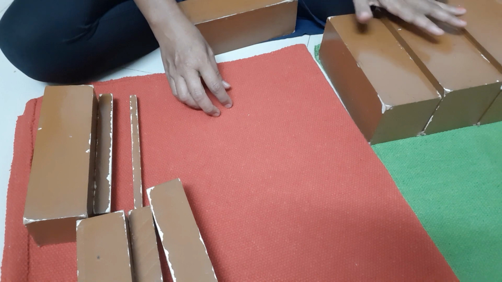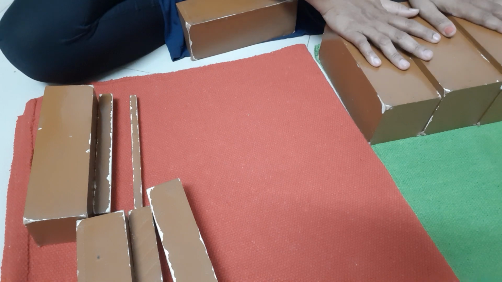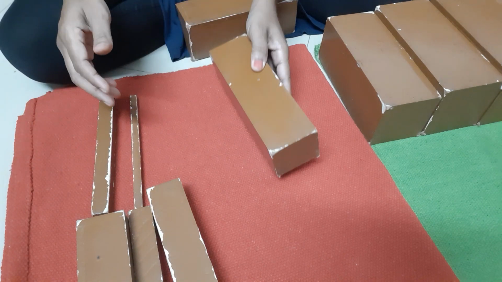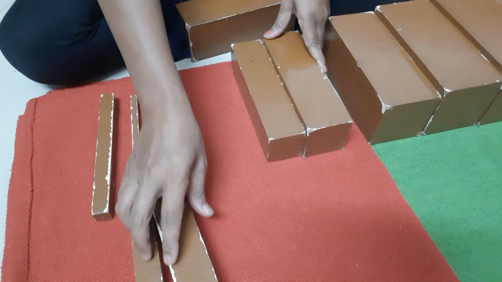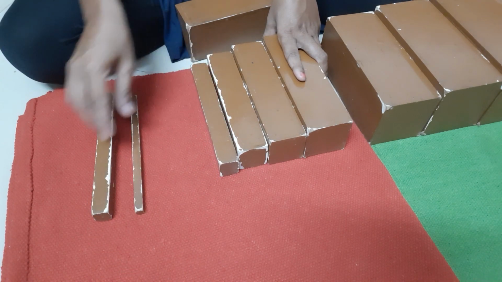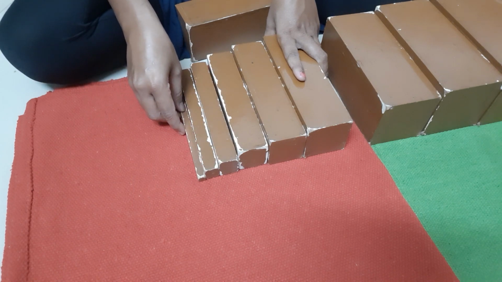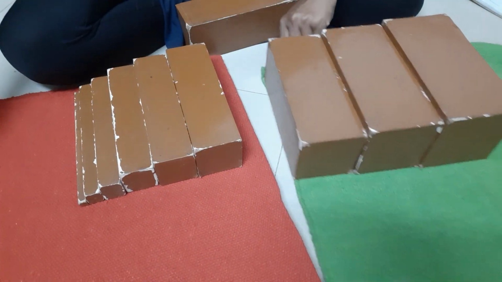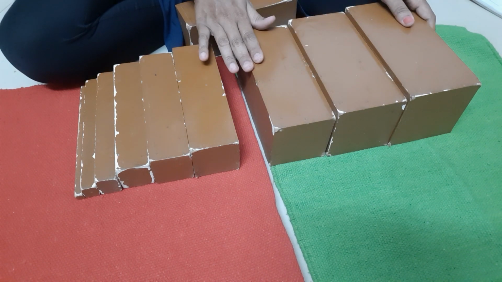This is called cooperative learning with two children. One child will do this part and the other child will arrange this part, thickest to the thinnest. Here and there the child will make mistakes, but it's no problem. We can give one more chance to the child. So both children will arrange the prisms by their grading.